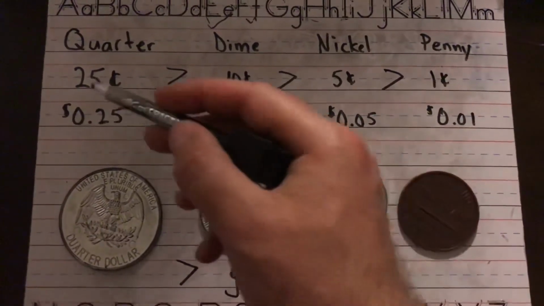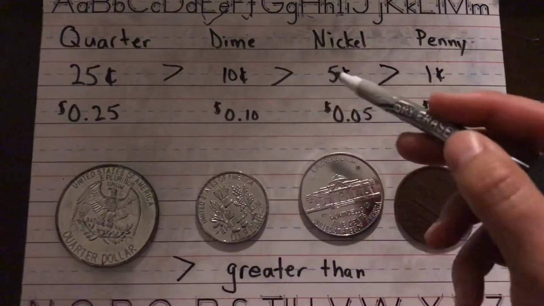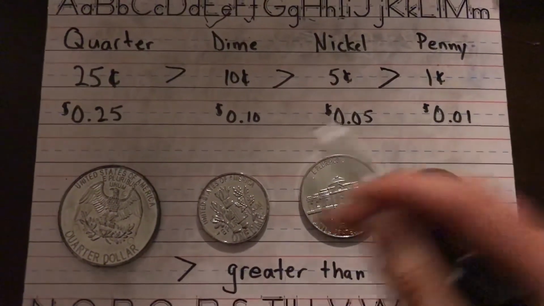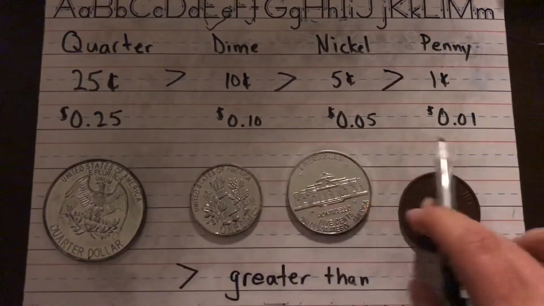So we have it in order of our values. 25 cents is greater than 10 cents, is greater than 5 cents, and it is greater than 1 cent or 1 penny. And those are our coins for our American currency and their values.